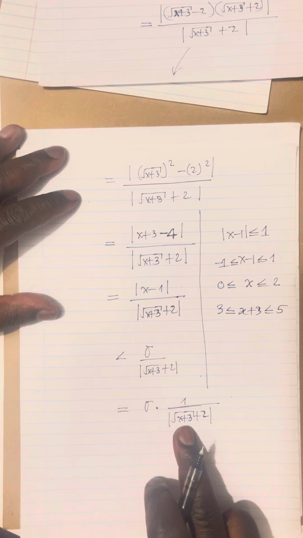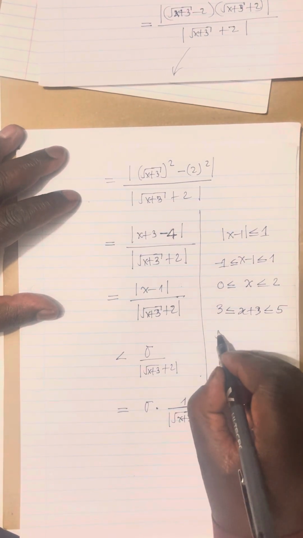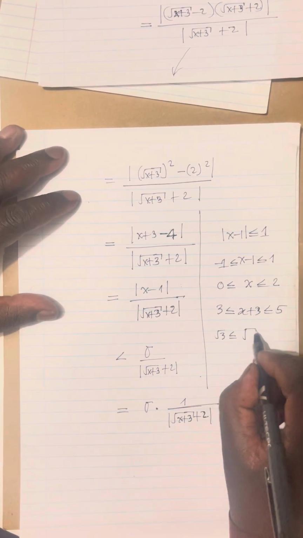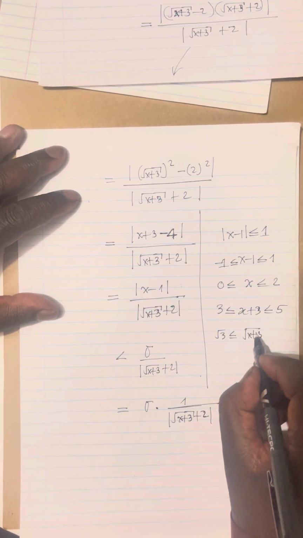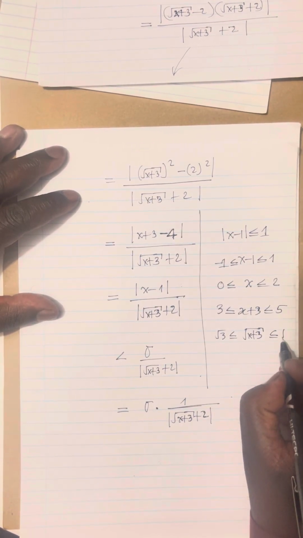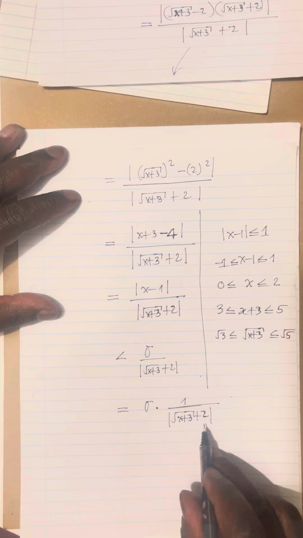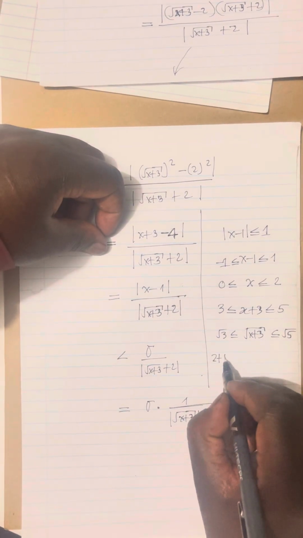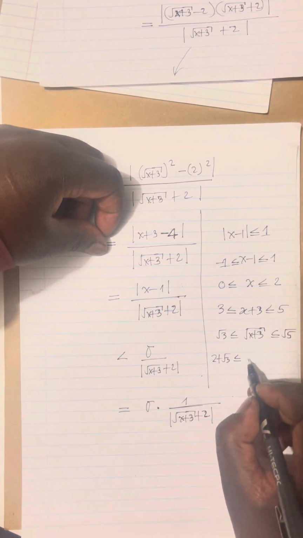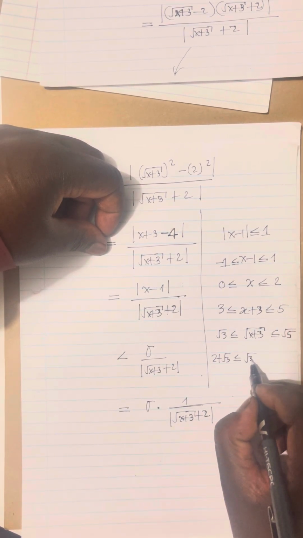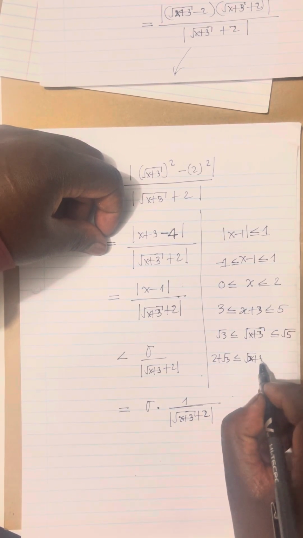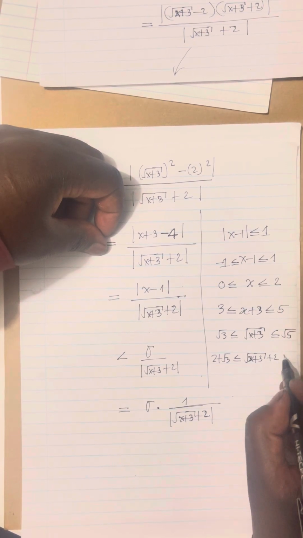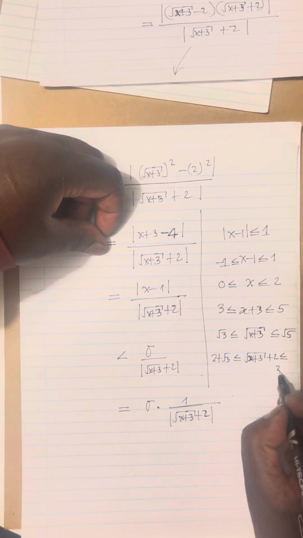Now I have a square root here, so I must take the square root. So square root of 3 less than or equal to square root of x plus 3 less than or equal to square root of 5. And then I have a plus 2 there. I must add 2 throughout. So I'm going to have 2 plus square root of 3 less than or equal to square root of x plus 3 plus 2 less than or equal to 2 plus square root of 5.